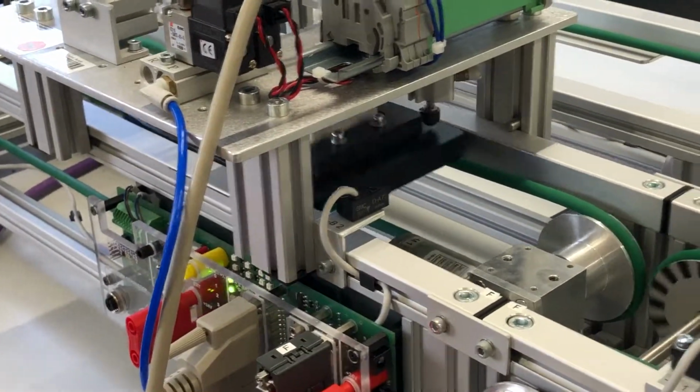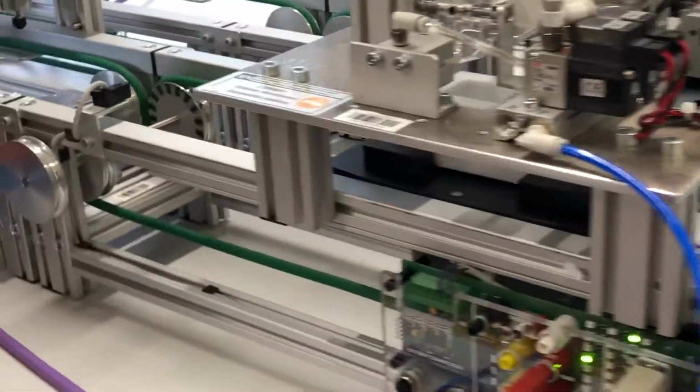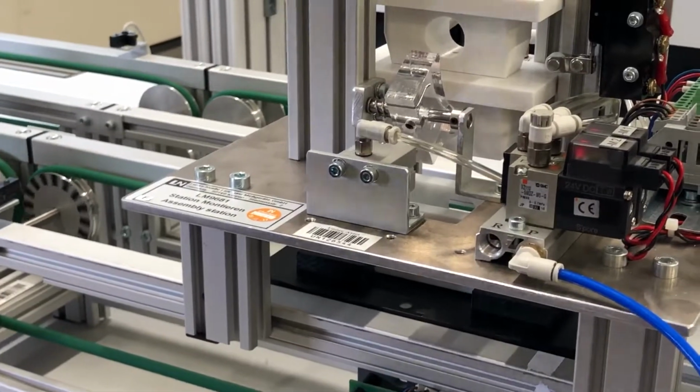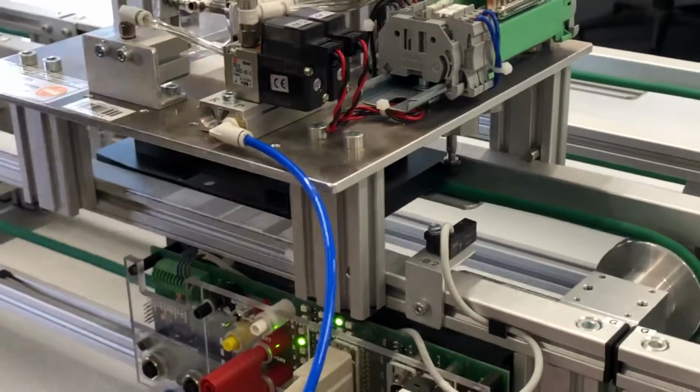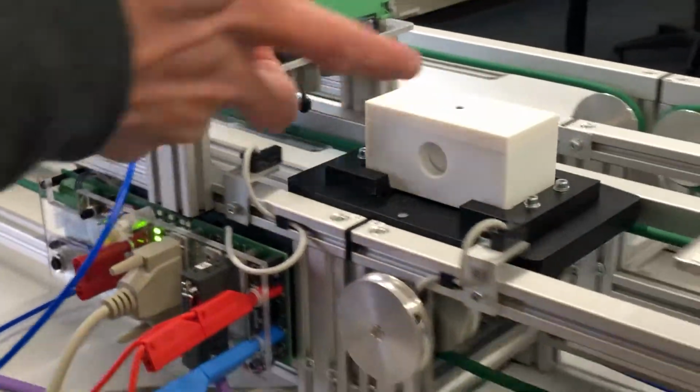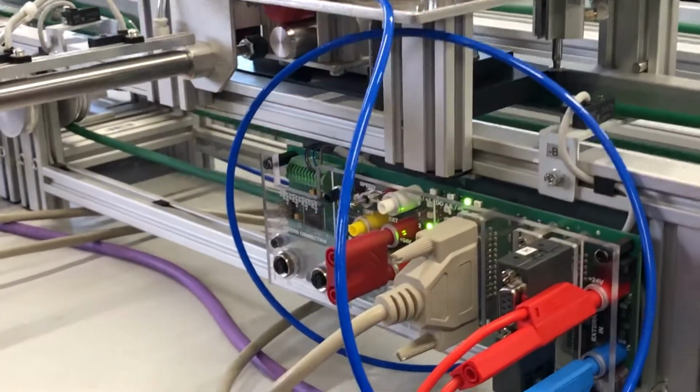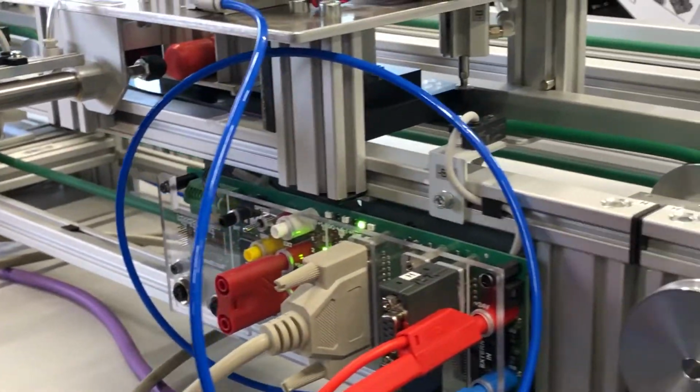When the part here runs out, we need to top up. Maybe in the next project I will make a robotic arm to stay here and just pick up the part. It's a good idea. Top up this one, and even the middle part we should top up as well. Top up.